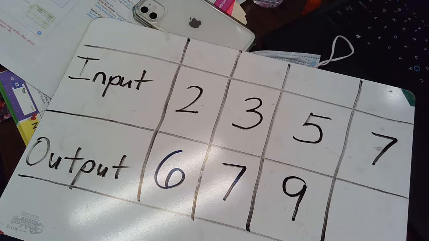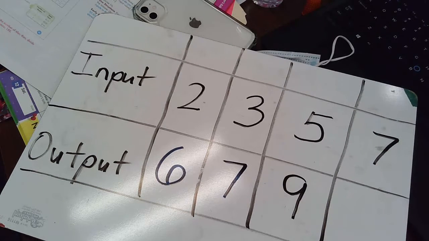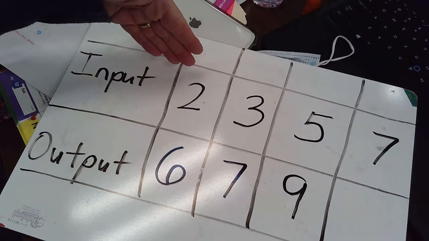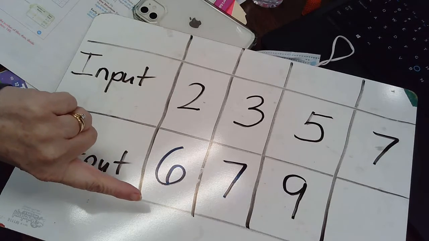And they tell you about an input-output table. I really want you to study that and see if you can figure out what they're talking about. So go pause the video and go and do that, and then come back. Okay, now that you're back, what they're talking about basically is you have an input and you have an output. And what you're really trying to do is figure out how do you get from the input to the output.